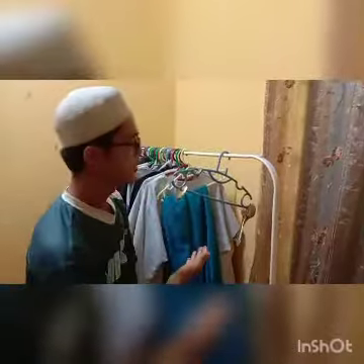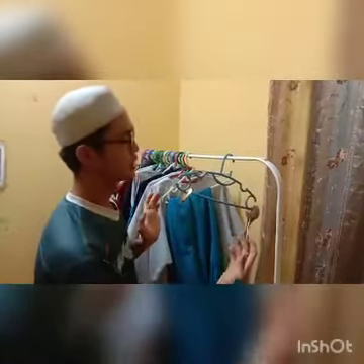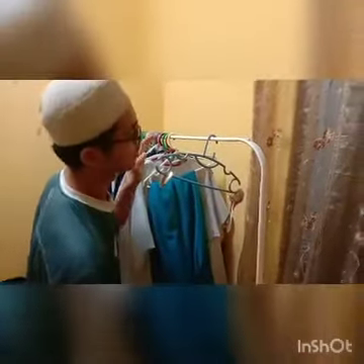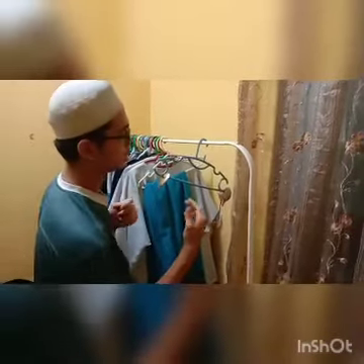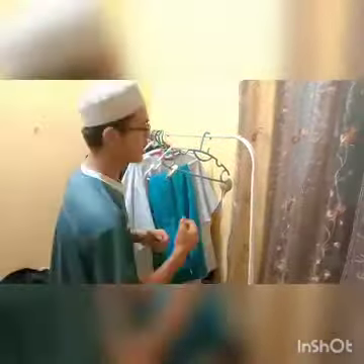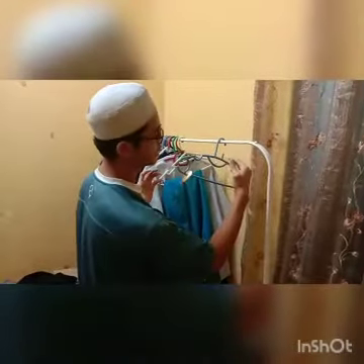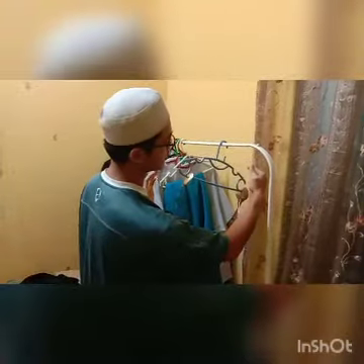You can see that the hanger tends to turn this way. That means the hanger will rotate clockwise.